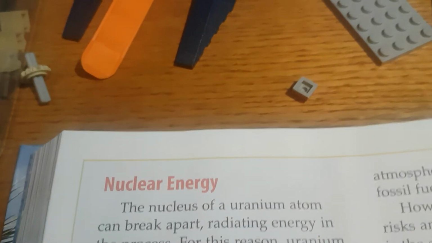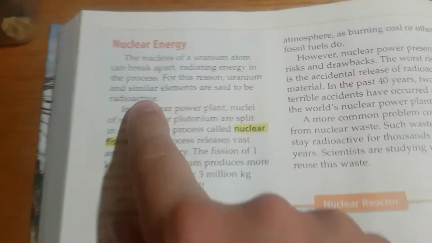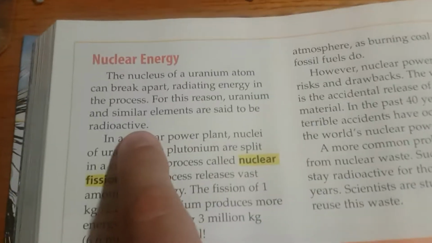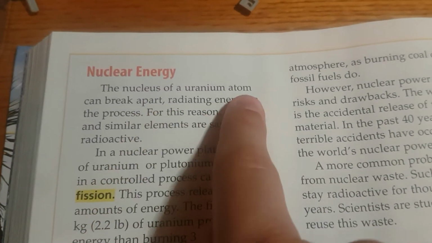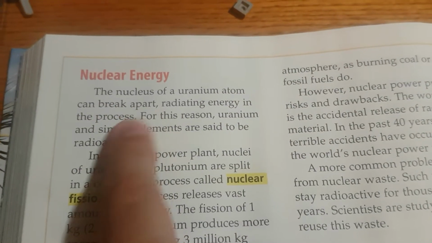Okay, next page, next section, nuclear energy. The nucleus of a uranium atom can break apart, radiating energy in the process. For this reason, uranium and similar elements are said to be radioactive. Okay, so atom breaks apart, radioactive.